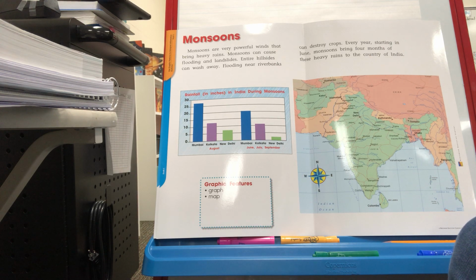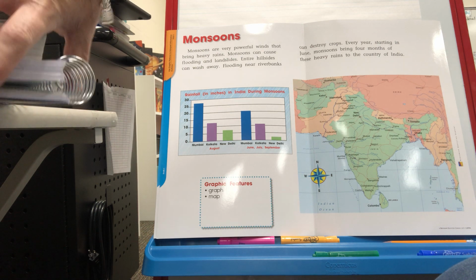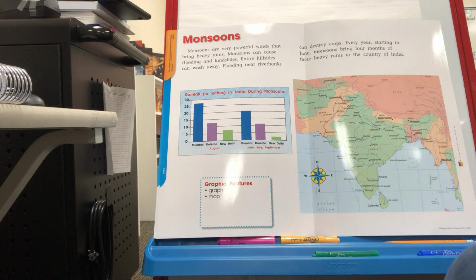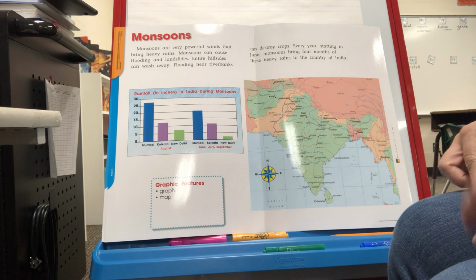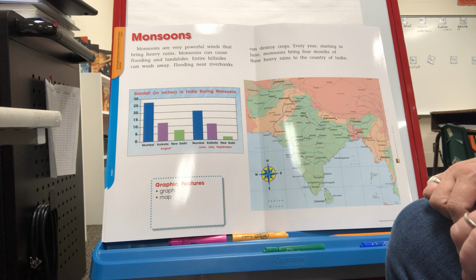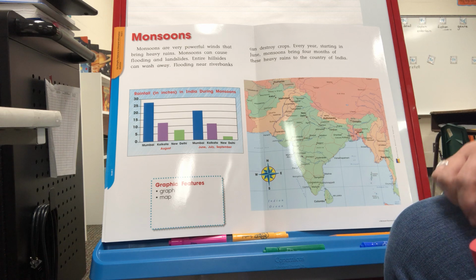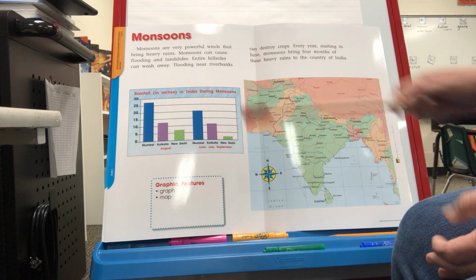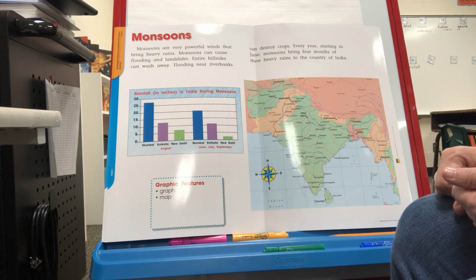Right, friends, we are back today and we are still talking about text features. But today we're going to dig a little bit deeper into how the text features can help us as a reader. So we take the information that the author provides us and we try to see how it can help us take in more information or learn more about the topic that we are discussing. So we're going to revisit one of the posters that we looked at yesterday.